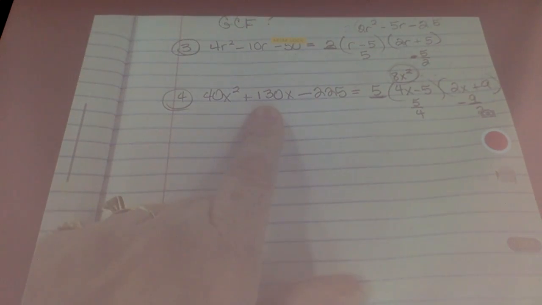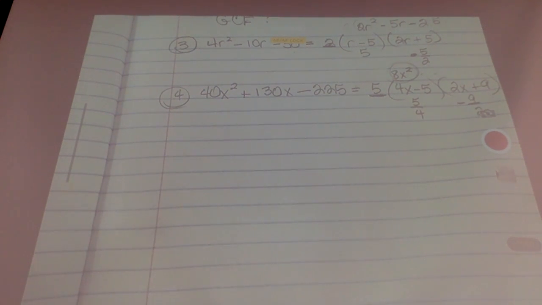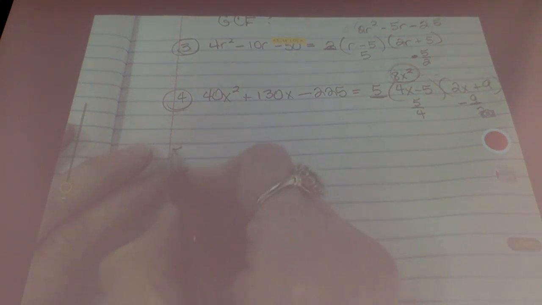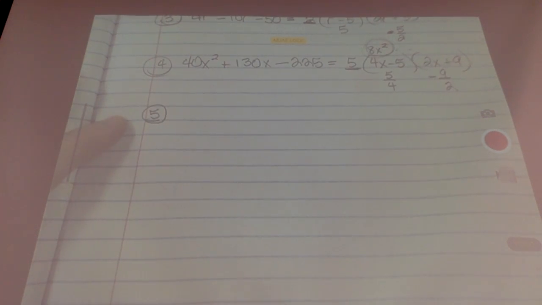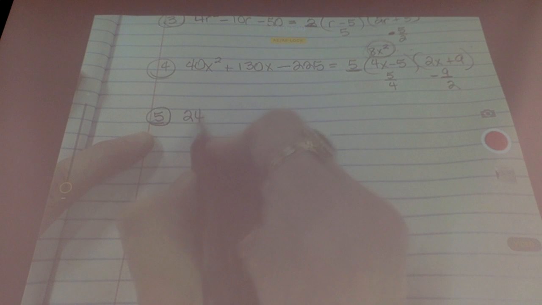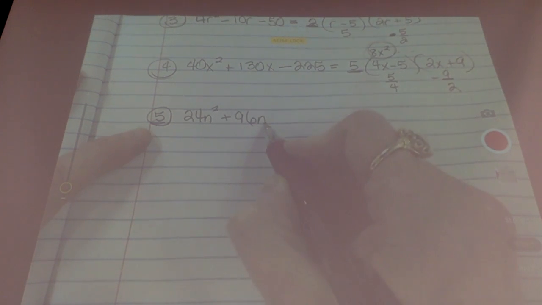And I can look at that and know that all of them were divisible by 5. Now, that might not have been the biggest one, but it is a factor that would go into it. And 5, this is one a lot of people miss when they get a common factor out, but they don't get the biggest one out. 24n squared plus 96n minus 54.